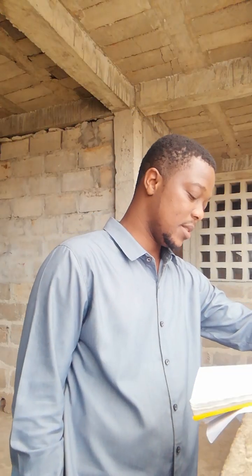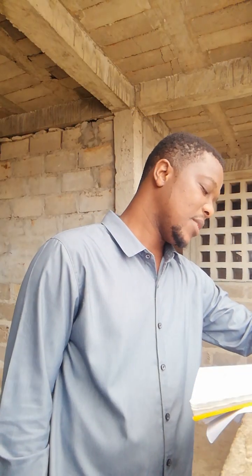Write the key words. Find out the main idea of the text. What do we call a main idea? A main idea is l'idée principale, the important idea, the principal idea of the text.